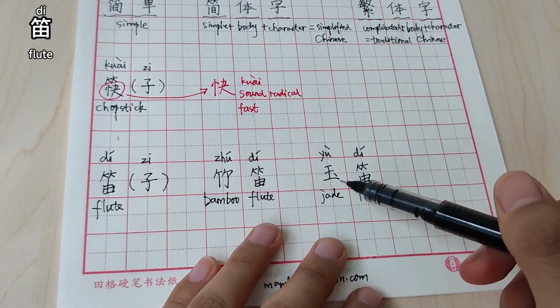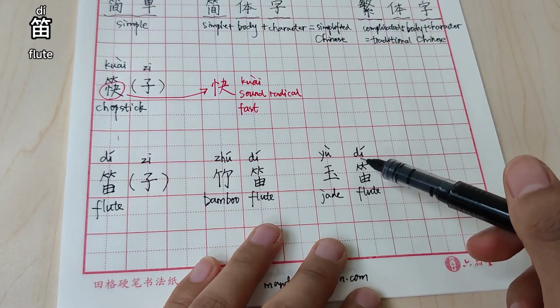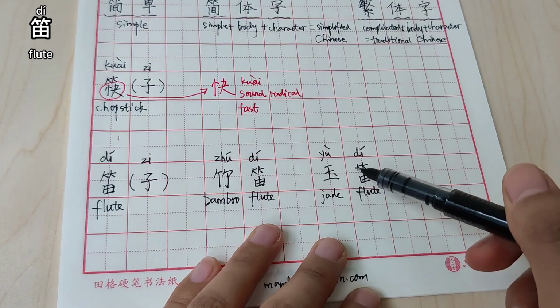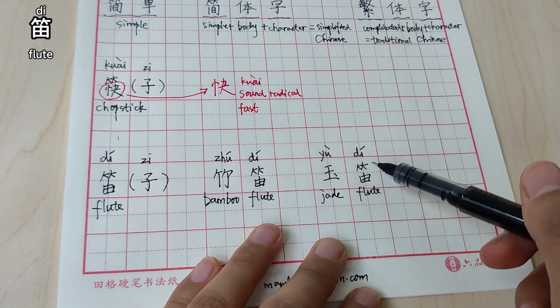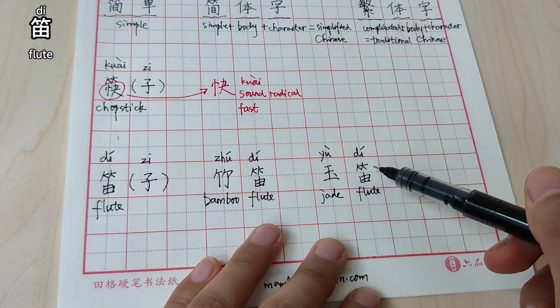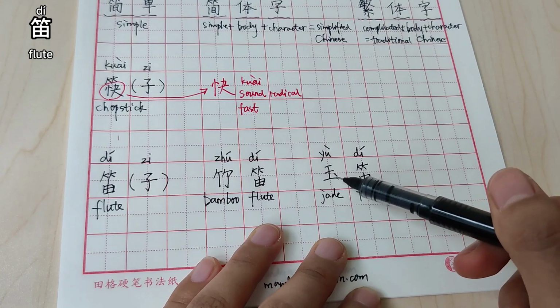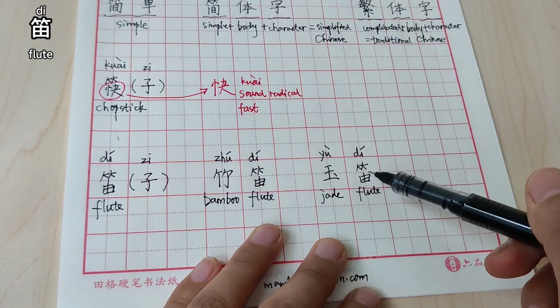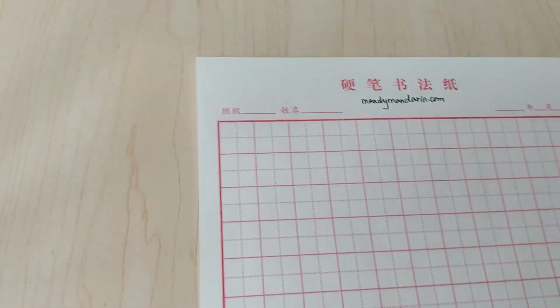Even though it's made of jade, when we form the hanzi di, we already put the bamboo radical in it. We would not change it to the jade radical. Moving on to the next character.